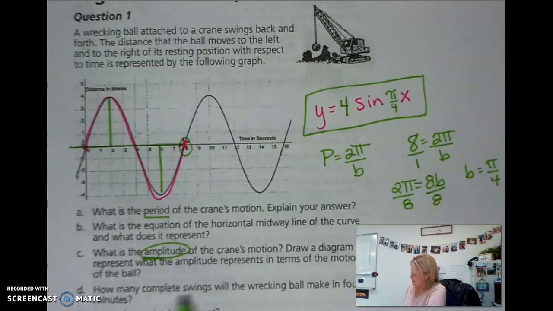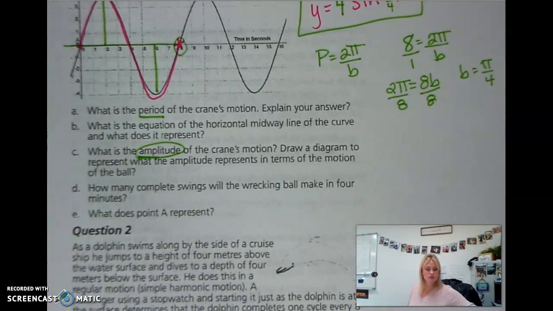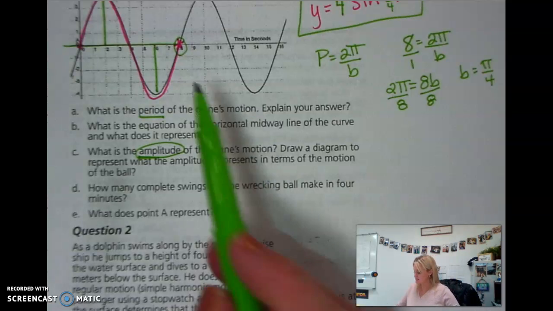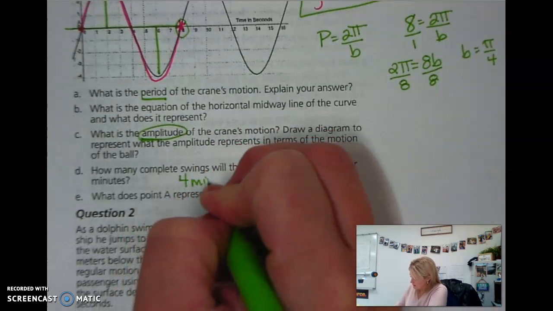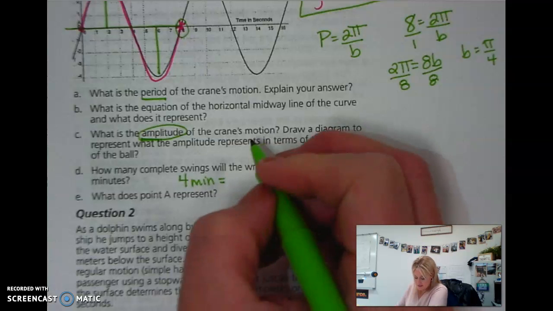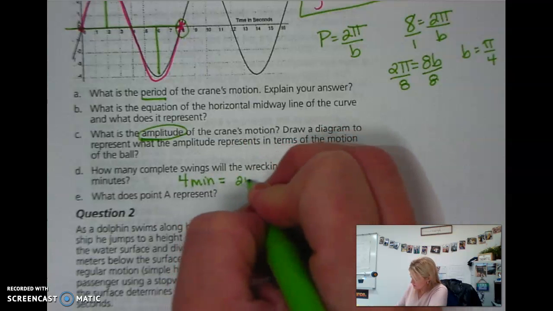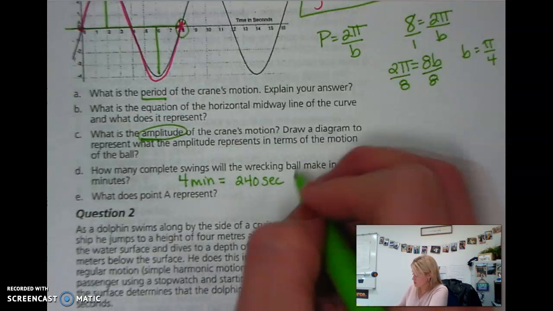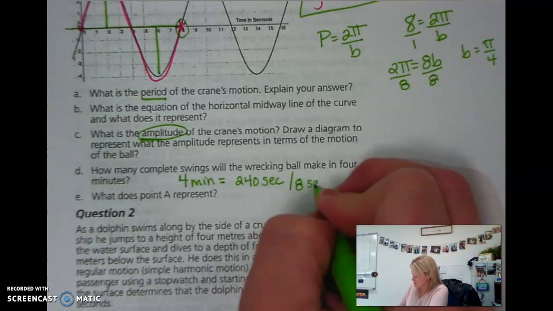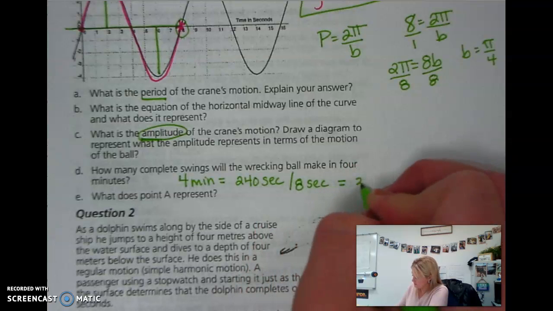It says how many complete swings will the wrecking ball make in 4 minutes? Well, now if you wanted to, you could use your equation to help you do that. This is in seconds, so 4 minutes is the same as 4 times 60 seconds, or 240 seconds. We know that 1 complete rotation takes 8 seconds, so how many will this make? 30 swings.